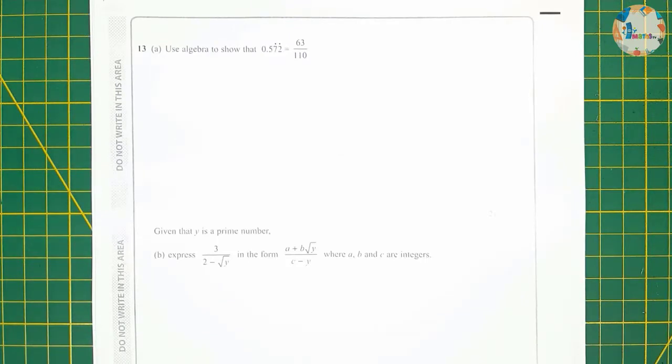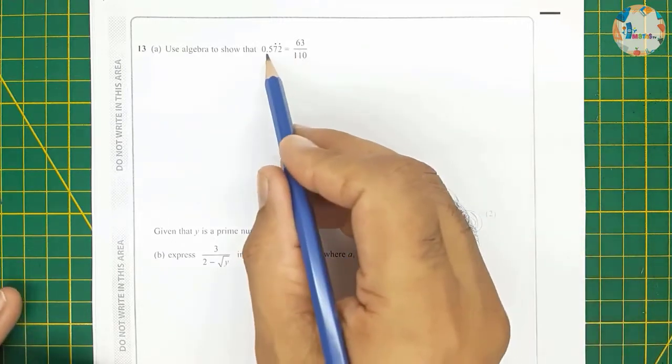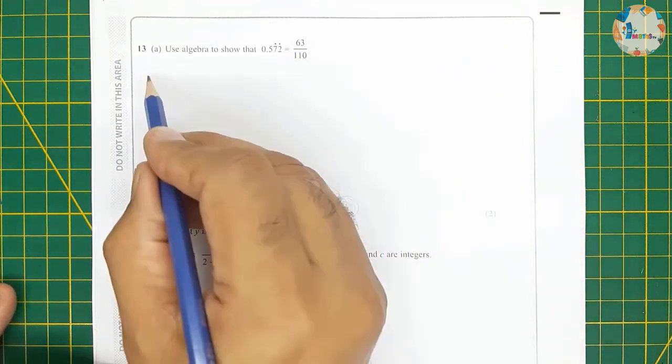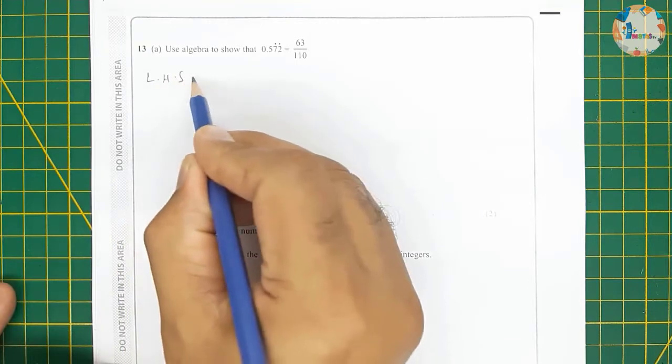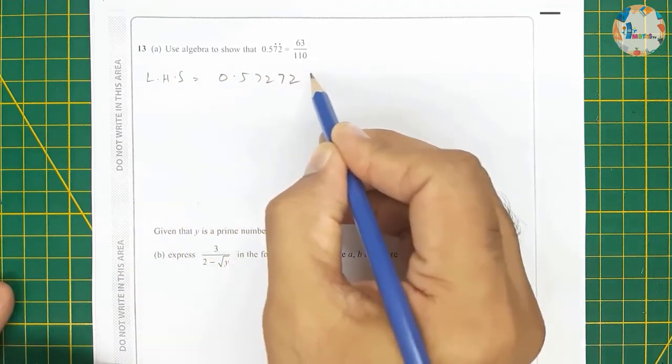Now this is question number 13. Use algebra to show that this is equal to this one. So we'll take the left hand side, and this is 0.5727272.